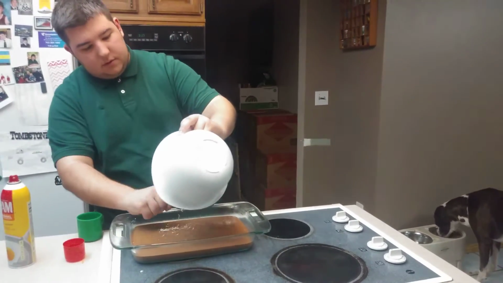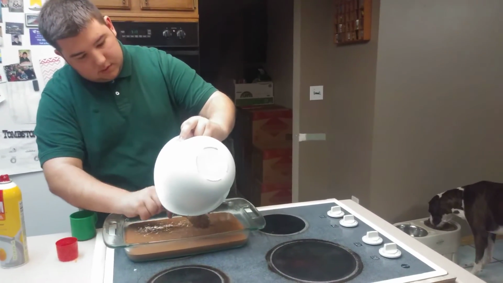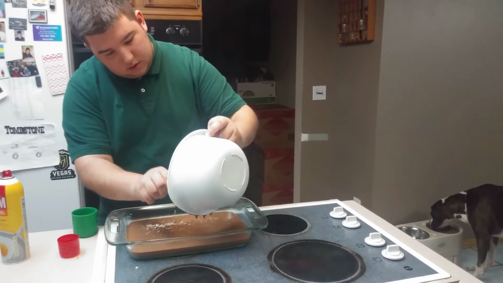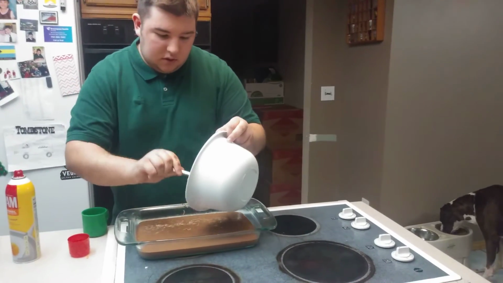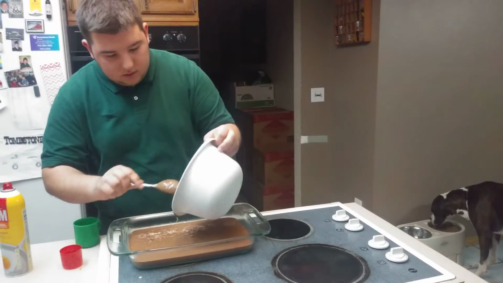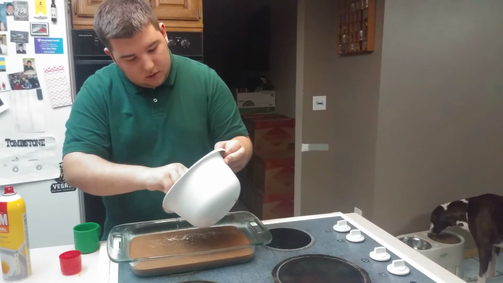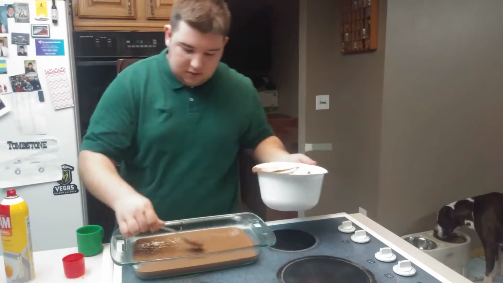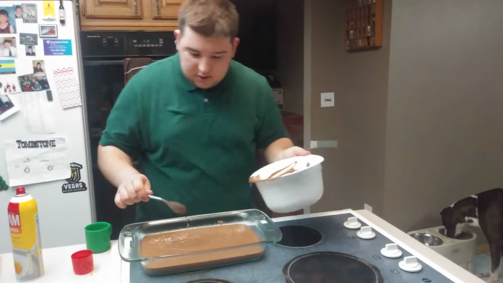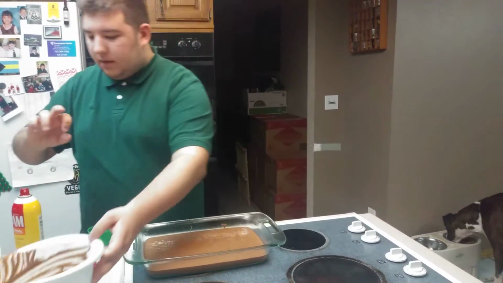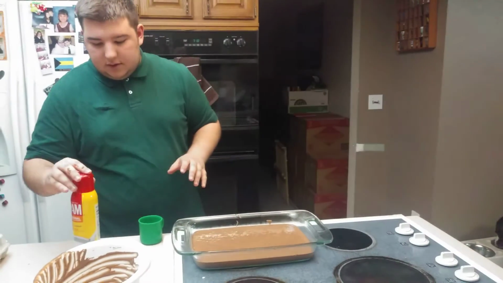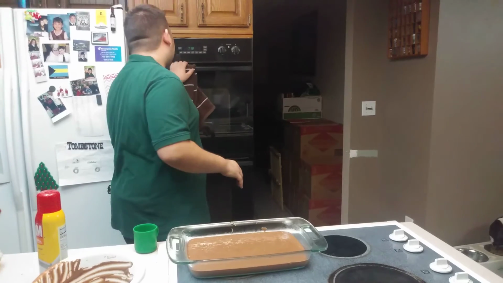Make sure that you get all this. Okay, I think that's done. And then make sure it's nice and spread evenly the way that you want it. Once you have it looking like this, you're ready to stick it in the oven.